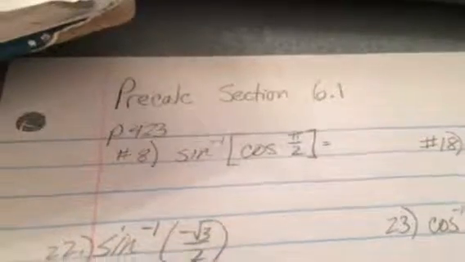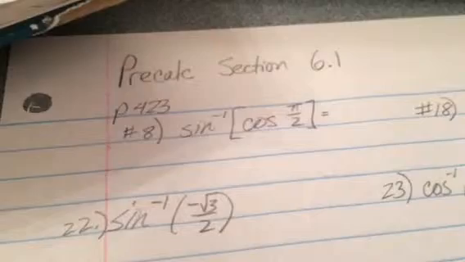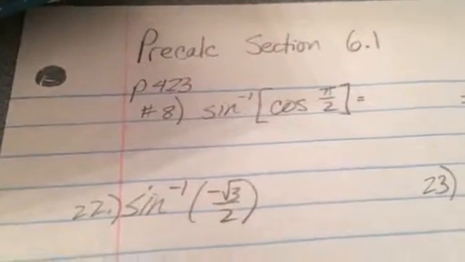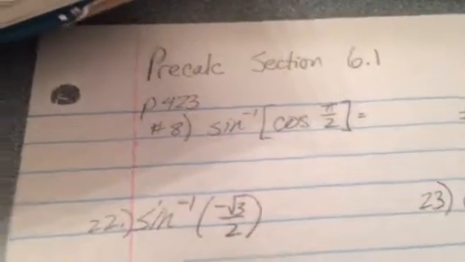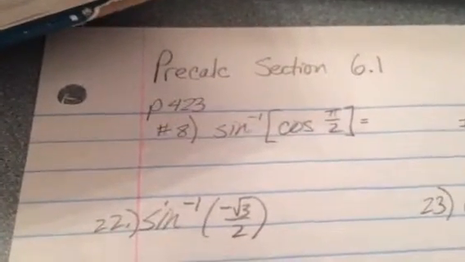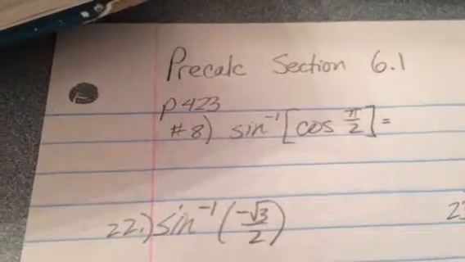Hello, Precalc classes. Sounds like since another snow break is upon us, we need to do some videos to teach you guys because I can't fall too far ahead. It looks like you guys can learn it this way at home anyways. So we're working on analytical trig, and this is section 6.1 in your book, and we're doing inverse trig.